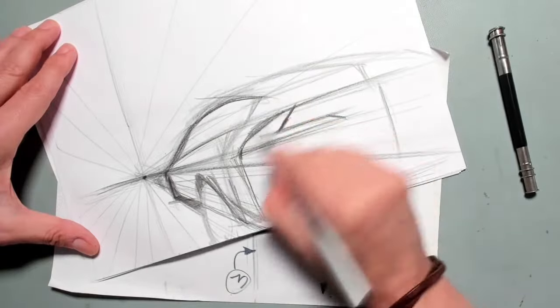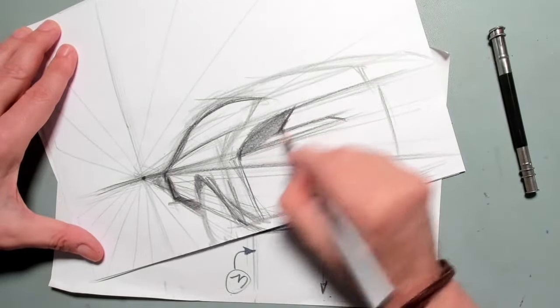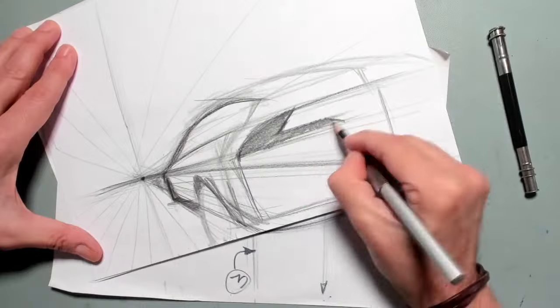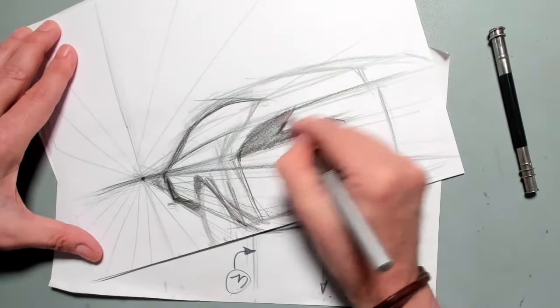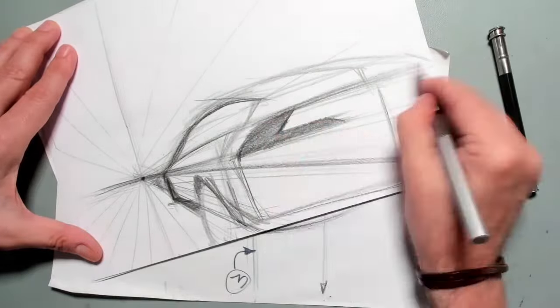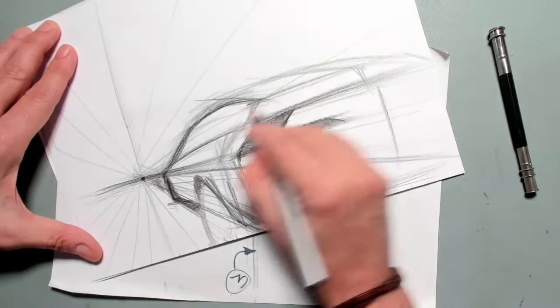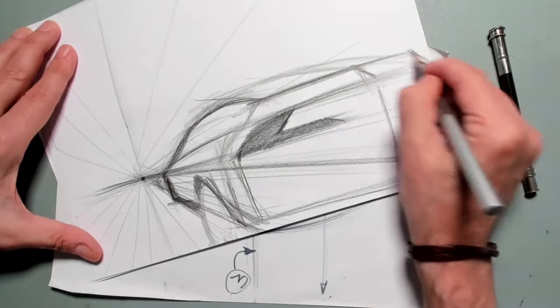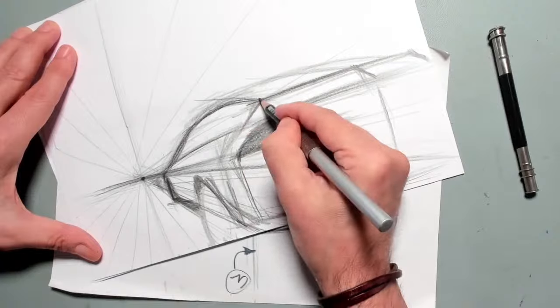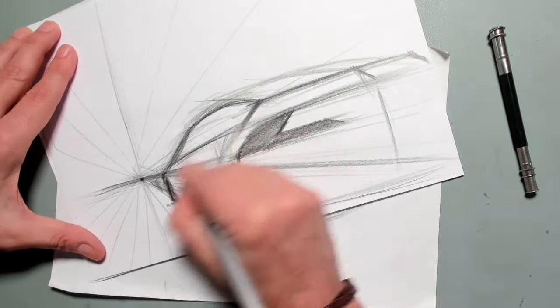I can make a light like that, very basic. You see, now I can draw even the sections better, because now I can understand better what I have.